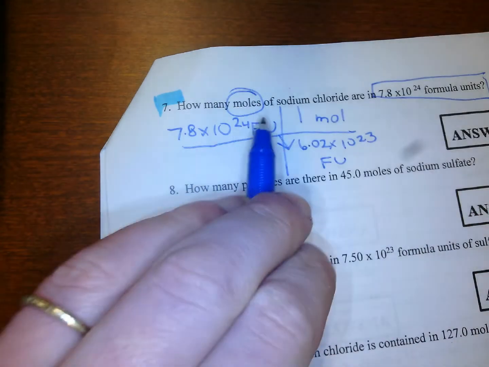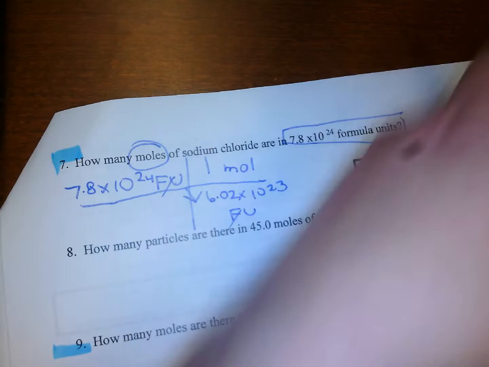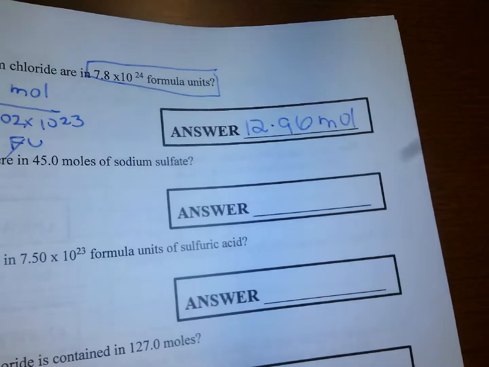And our answer is going to be in moles. That's what I'm left with, since these cancel out. 12.96 moles. All right.